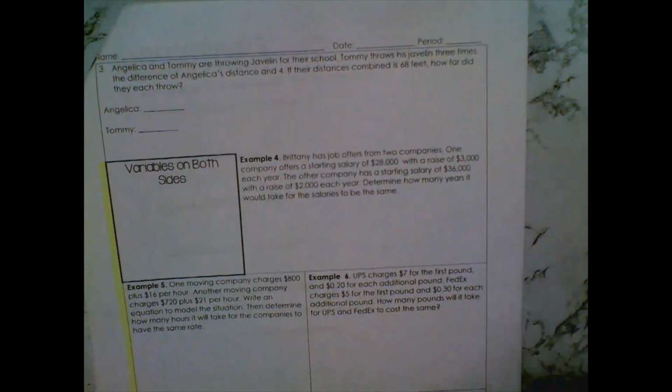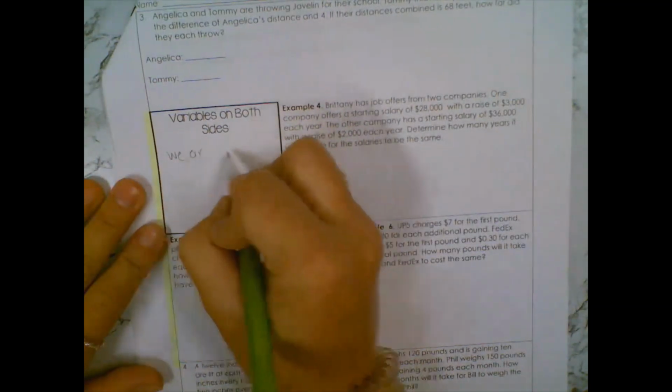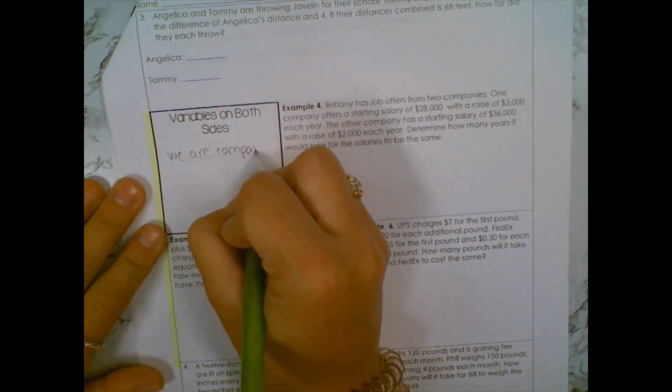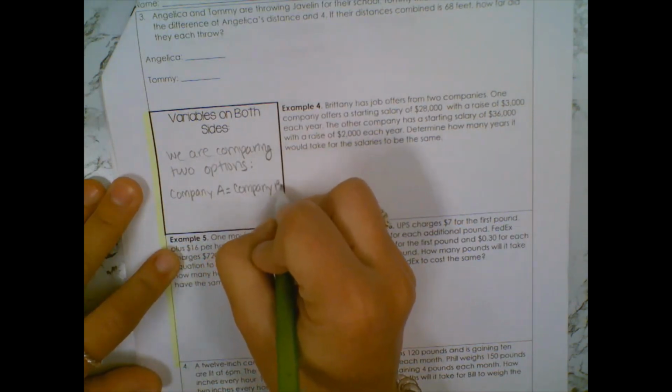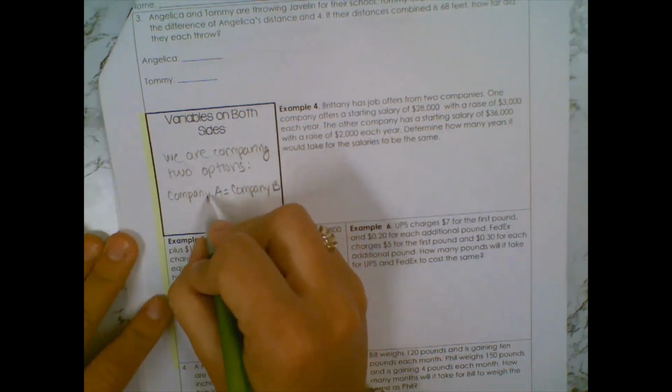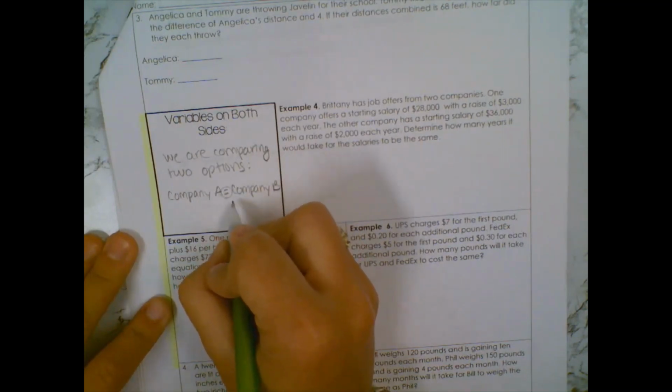All right, so for variables on both sides, this is the last bit. I'm just going to do 2 problems here and leave the rest for class. So variables on both sides, that is when we are comparing 2 options. So you may see something like, is company A better than company B? And we're going to set them equal and see which one would provide the best situation for us. So we're going to have 2 different things we're talking about. We're going to set them equal to compare.